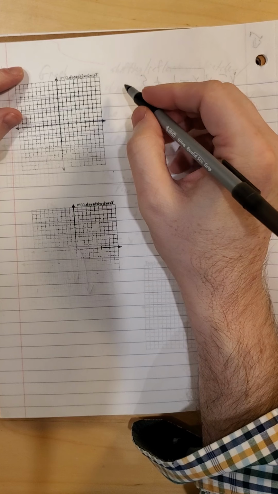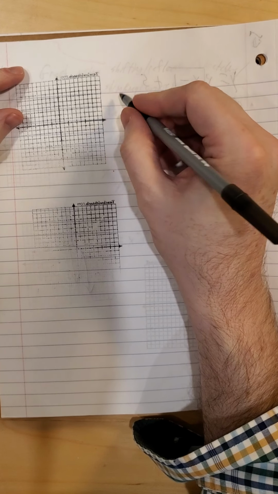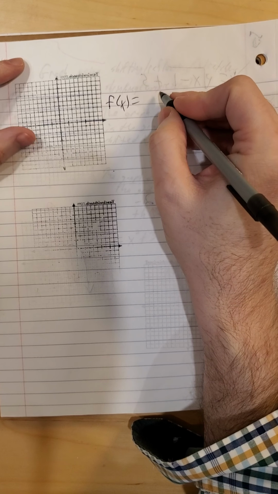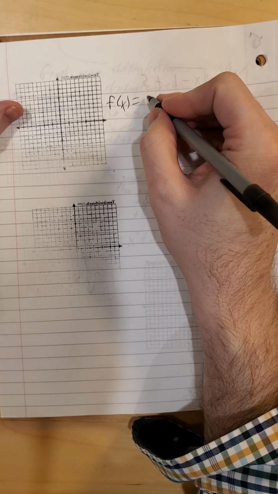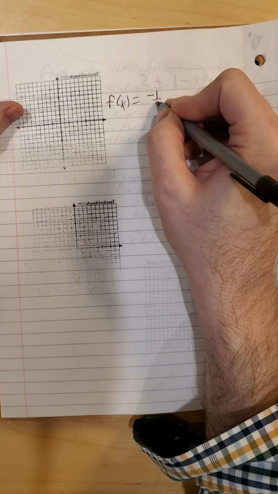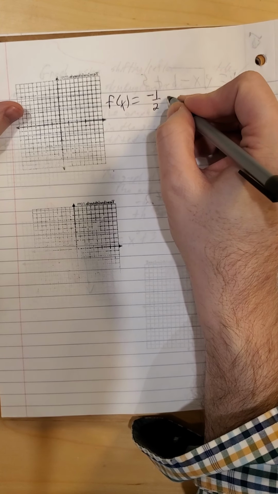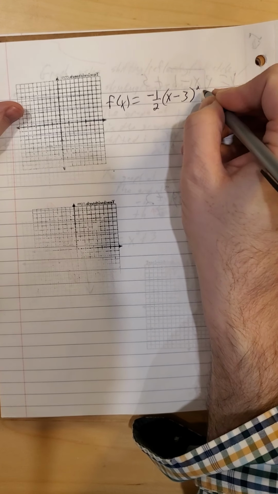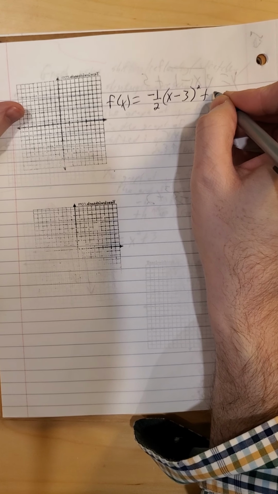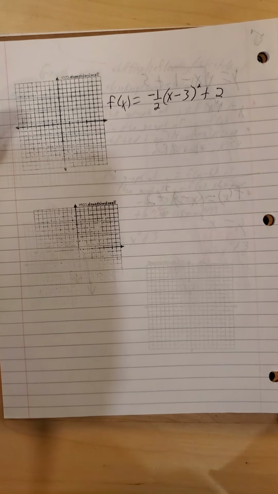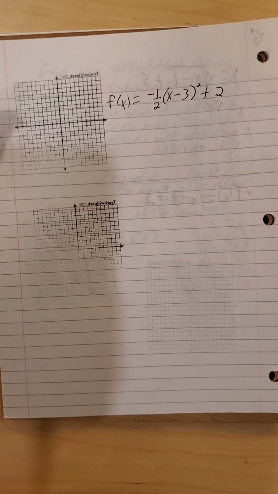So we'll look at f of x is -1/2 of x minus 3 quantity squared plus 2.